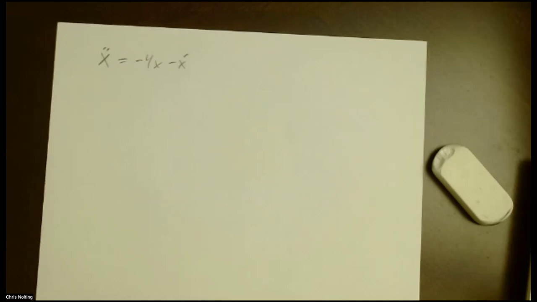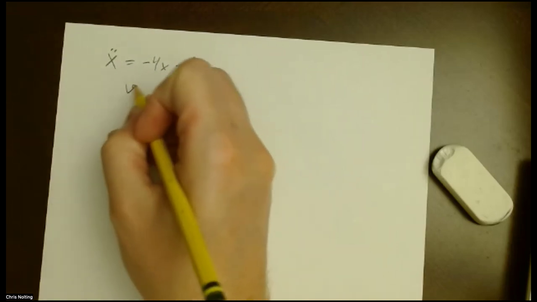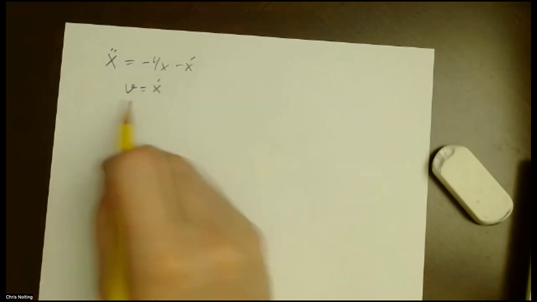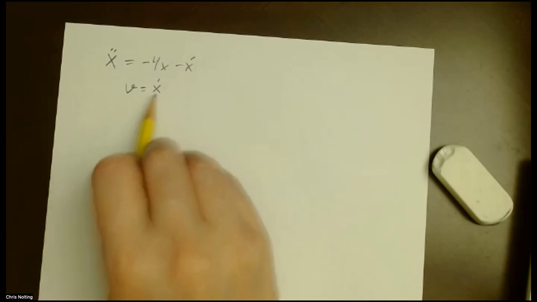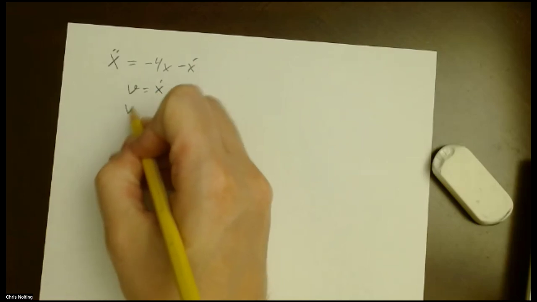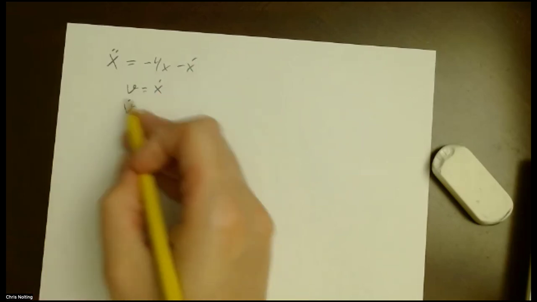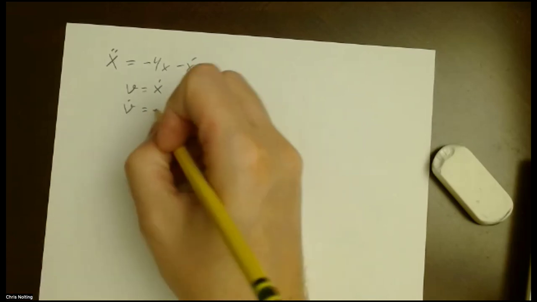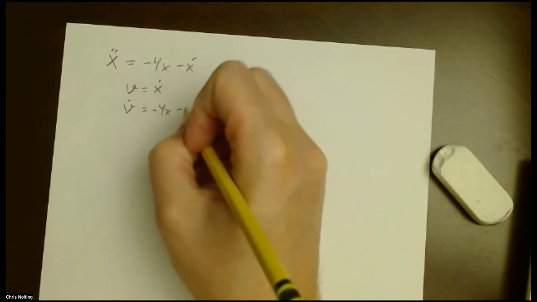But what we could do is define another variable, here I'll call it v because it does represent the velocity, as this variable v equals x dot. And then this x double dot, if I express it in terms of v, becomes just v dot. And that is minus 4x minus v.